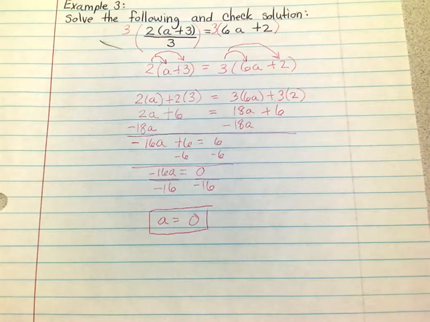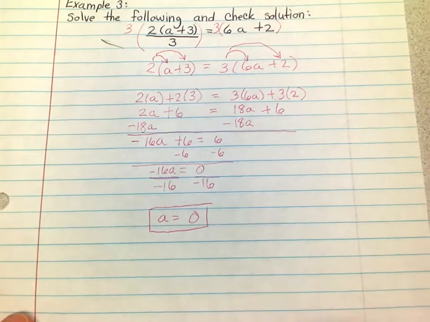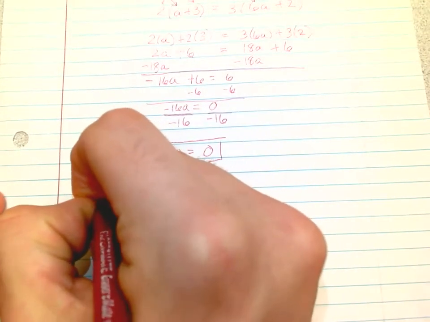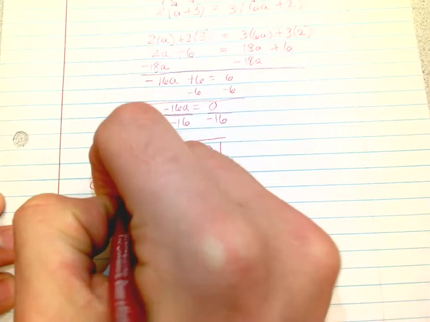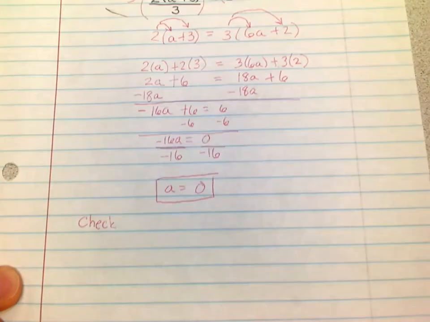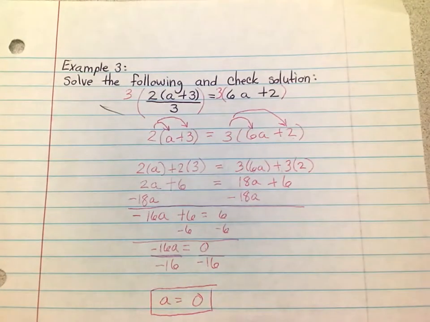Now we have to check our solution, because it's in our instructions. So let's check. Let's start by rewriting the same equation that we were given in the beginning. It's right here in black.